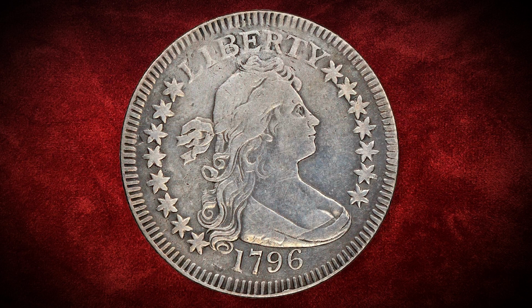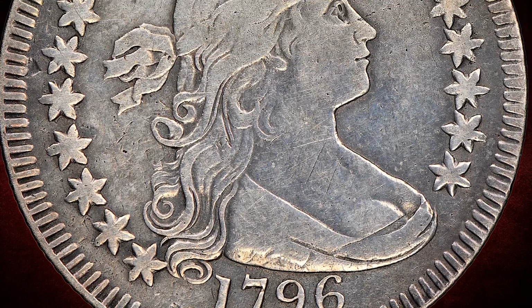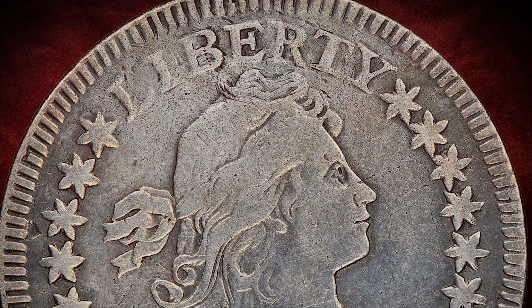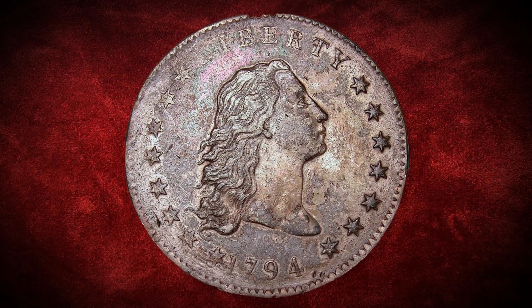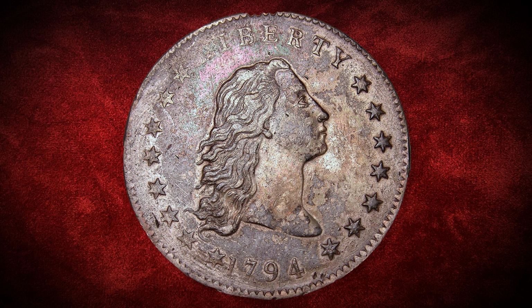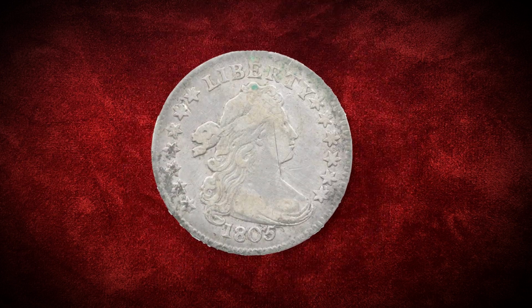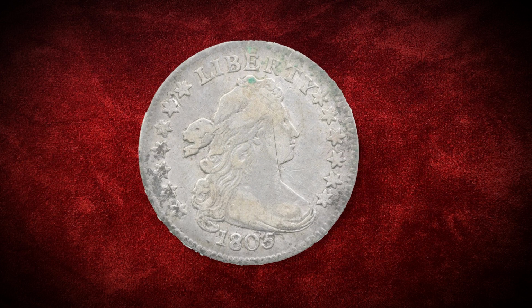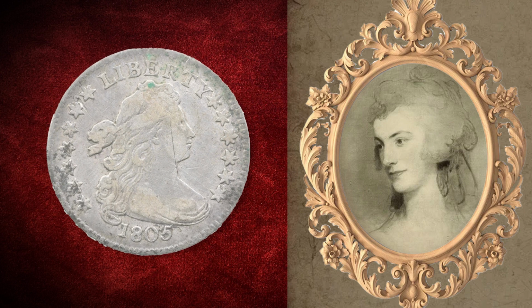In 1795, the flowing hair design was replaced by the draped bust, marking a shift towards a more classical European style in American coinage. This change was driven by public criticism of the flowing hair design, which many felt was crude and unrefined. The draped bust design features a more graceful and idealized Liberty, modeled after a famous portrait of Philadelphia socialite Anna Willing Bingham by the artist Gilbert Stuart.